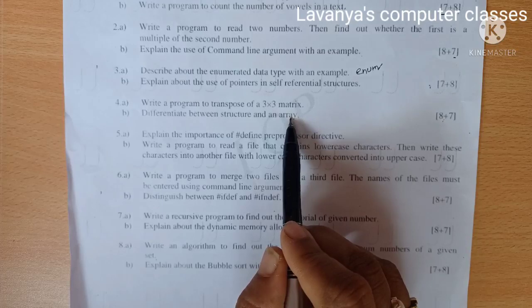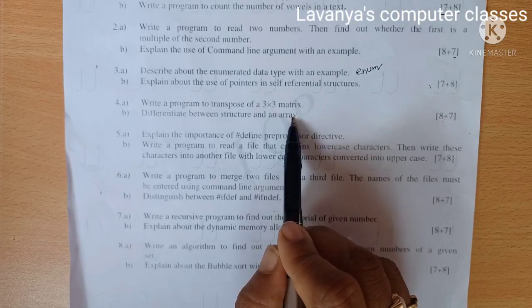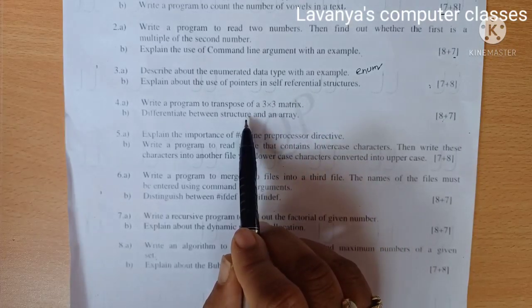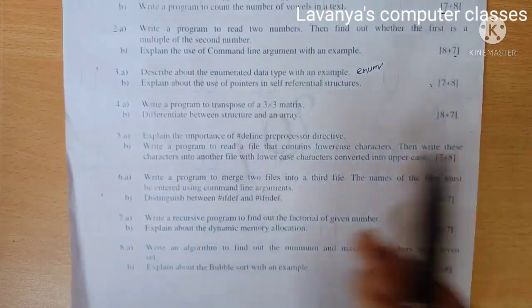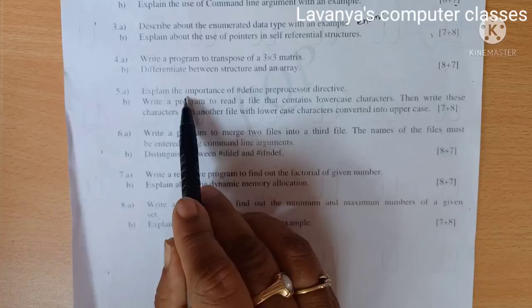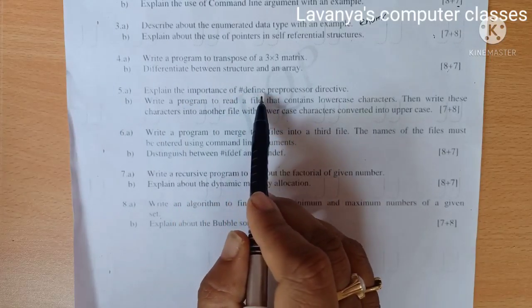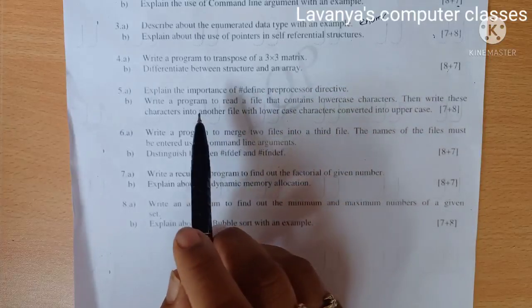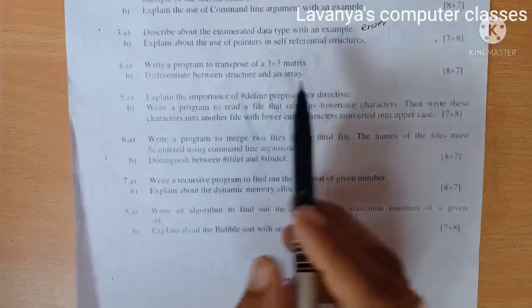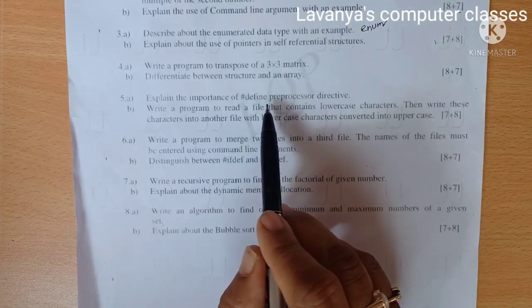An array is a collection of elements, but all belong to the same data type. A structure is also a collection of elements, but they belong to dissimilar data types. That is 7 marks. The next question is: explain the importance of the hash define preprocessor directive. In the previous video I put one question paper, in that also they asked about the preprocessor command.